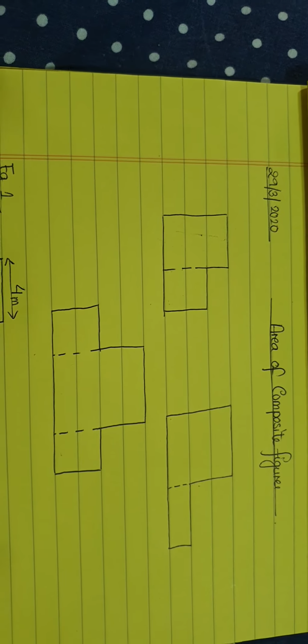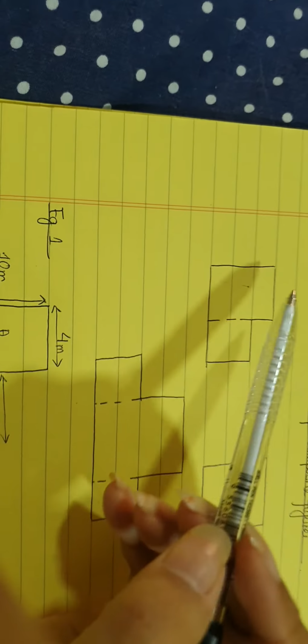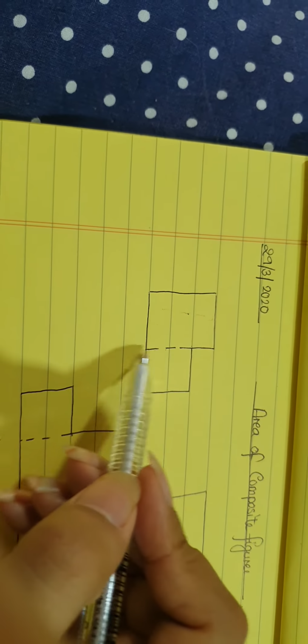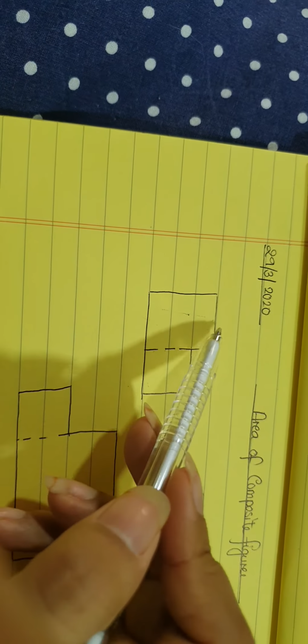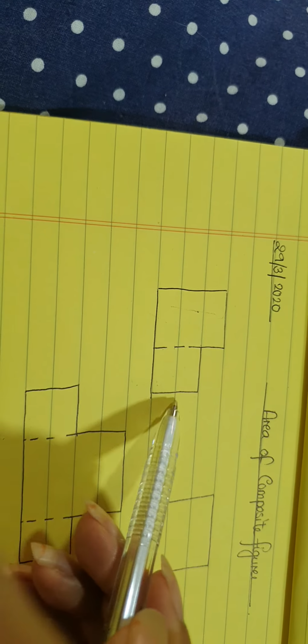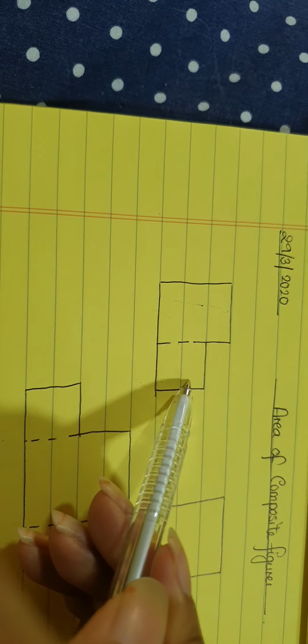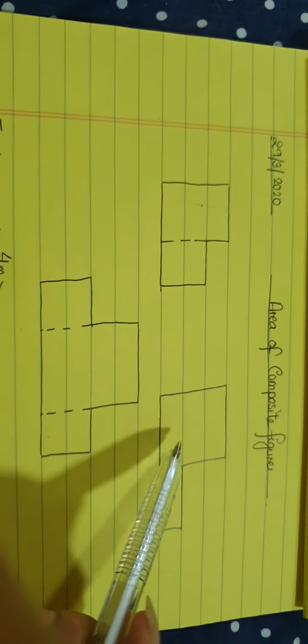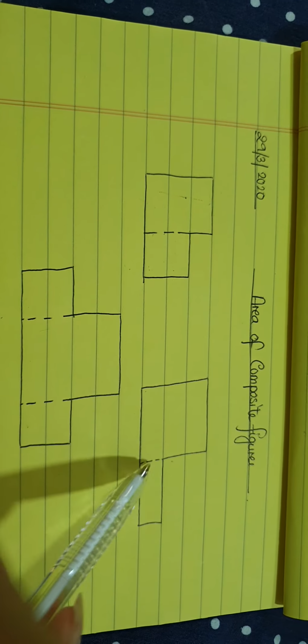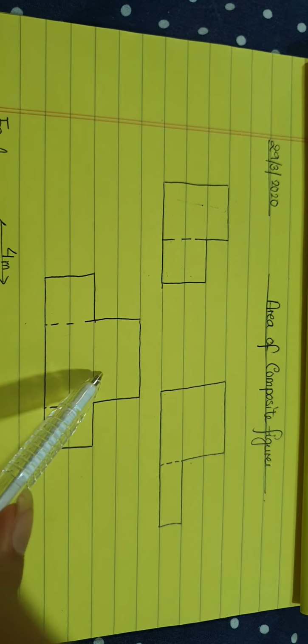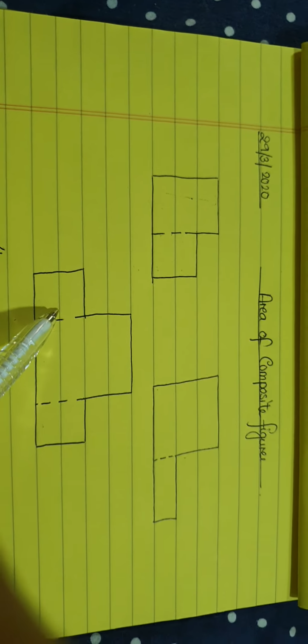So now if you see here, this composite figure is made up of two simple figures, and the first one we can see here is a rectangle because only the opposite sides are equal, and over here this is a square because all sides are equal. And over here too you can see that this is a square, this is a rectangle, and it has two squares.